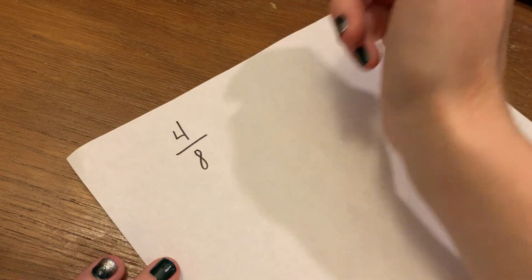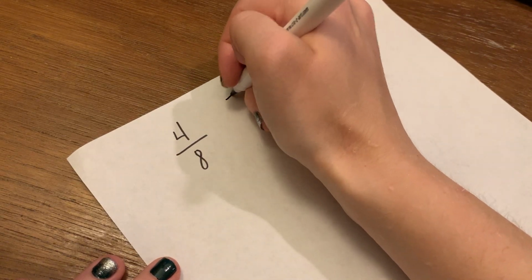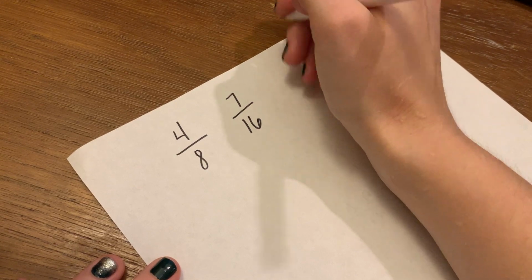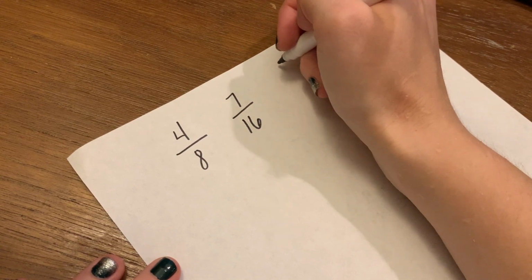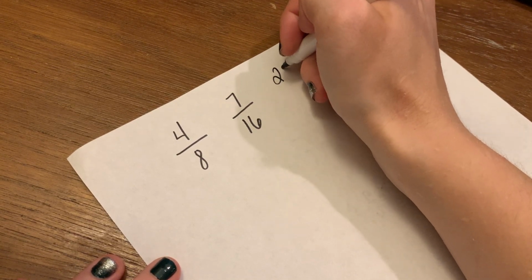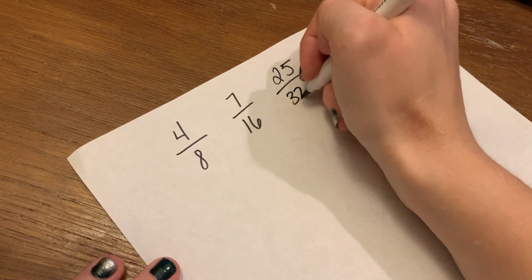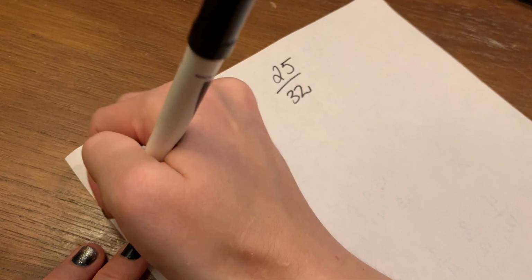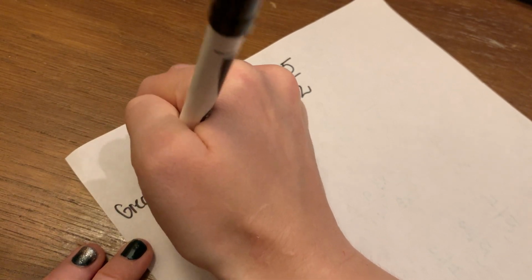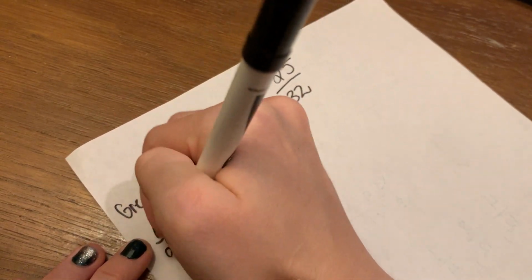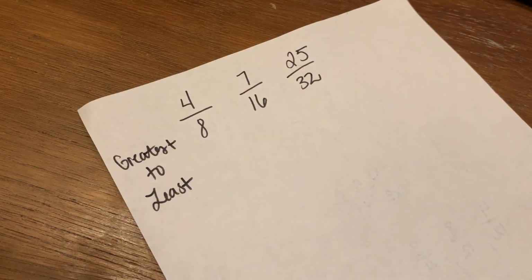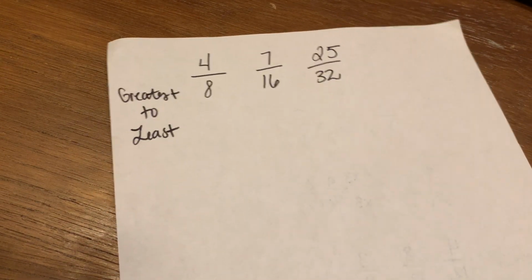Four eighths, 7/16, and 25/32. And I want you to order from greatest to least.